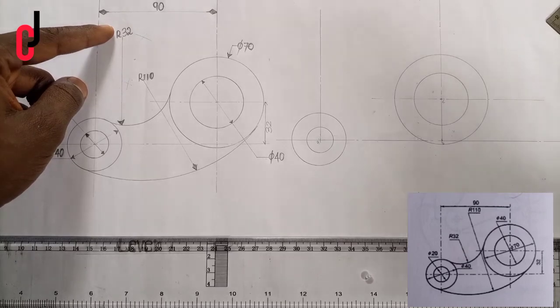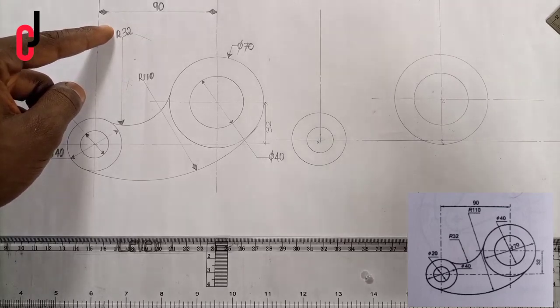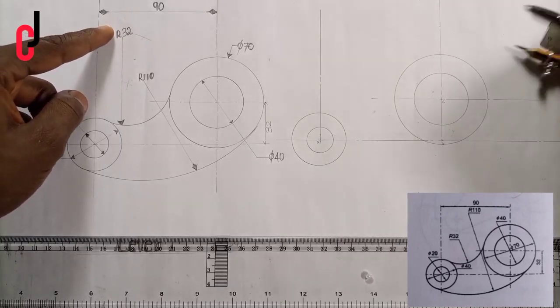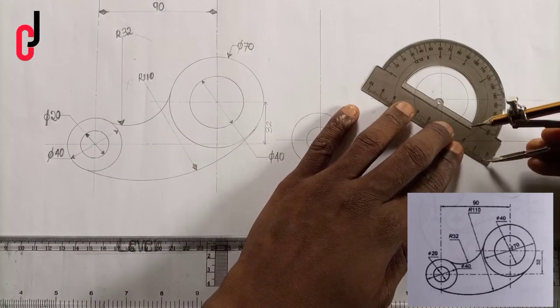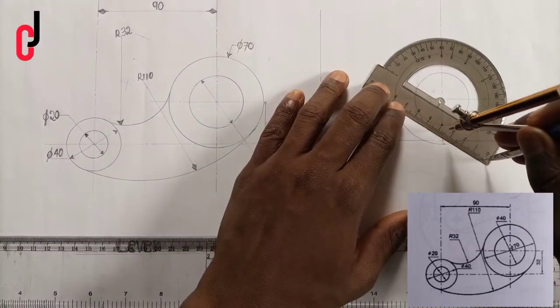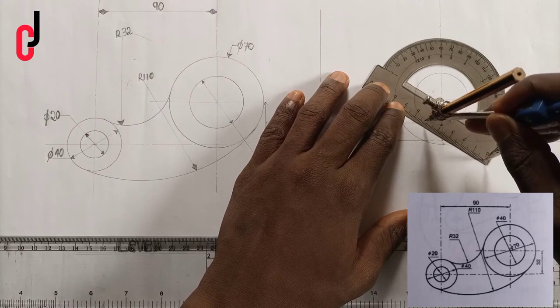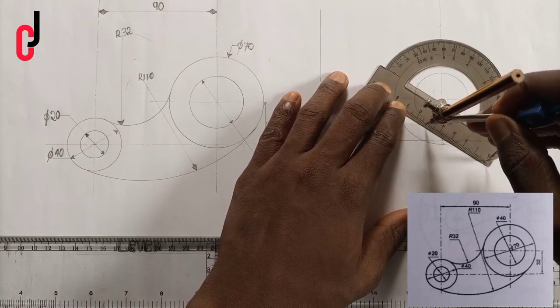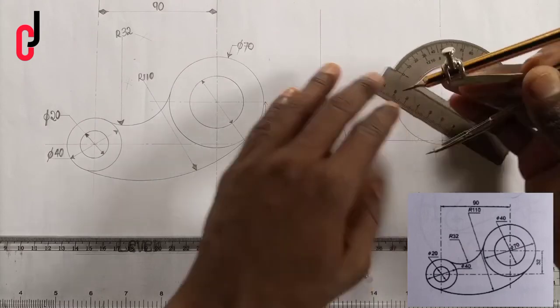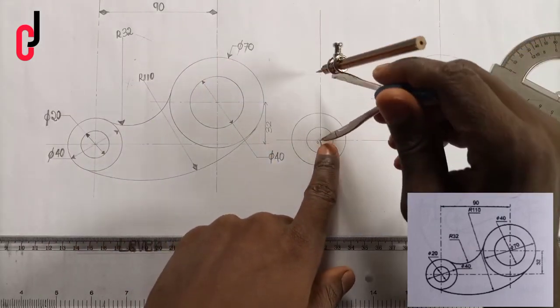So say 20 millimeter plus 32, which gives us 52 millimeter. So pick 52 millimeter with our rule. Place it at point A. Scribe an arc.